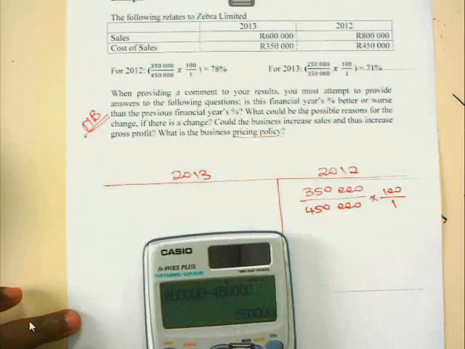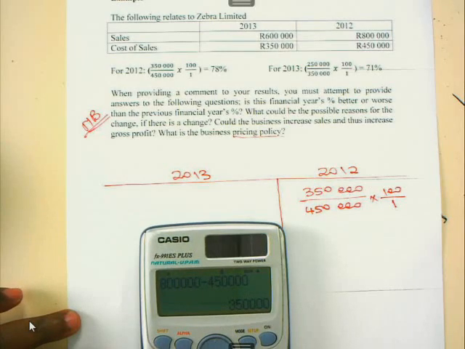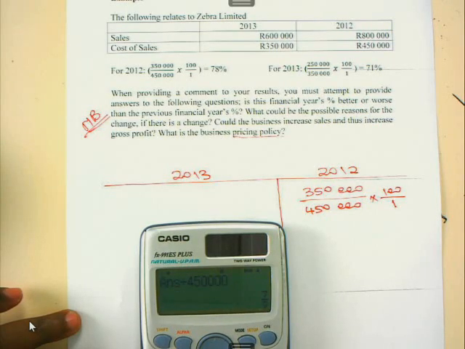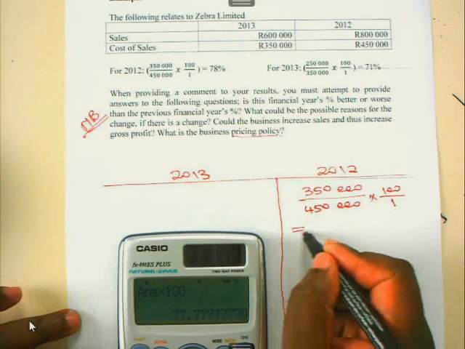Now let us quickly find the answer. It will be your 350 gross profit. You divide that by the cost of sales of 450,000. You multiply that by 100 over 1. It gives us 77.77. We round it off to 78%.